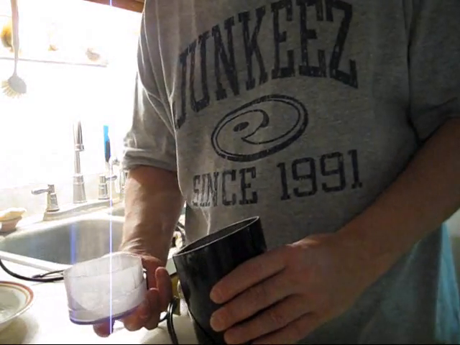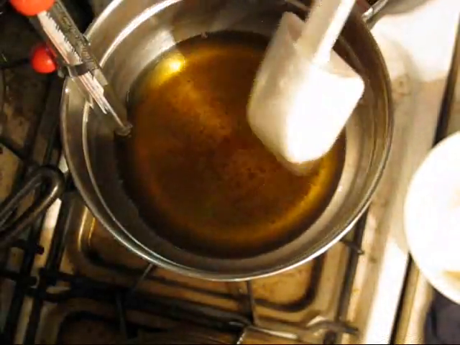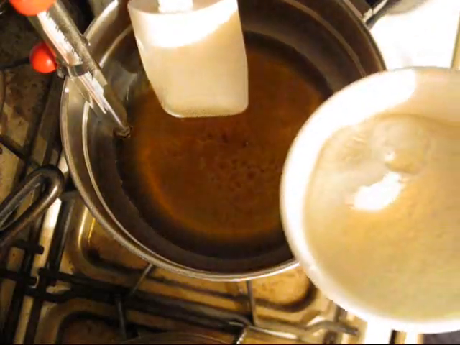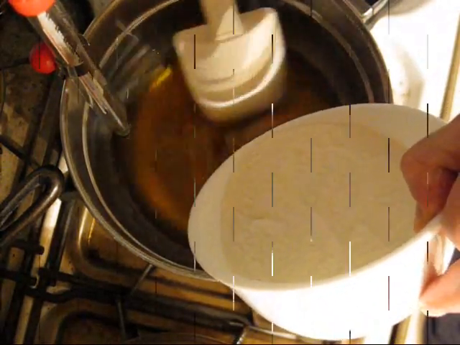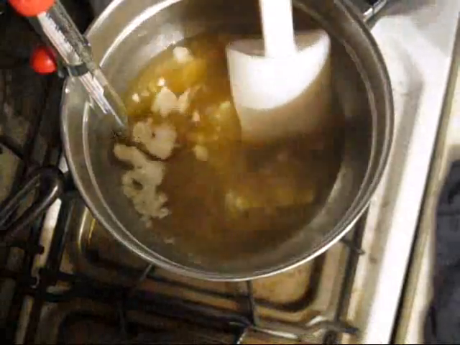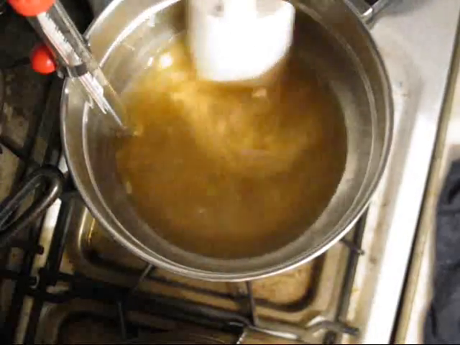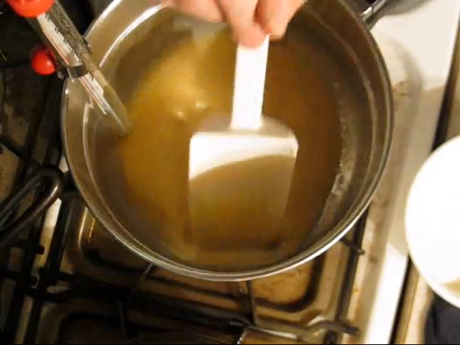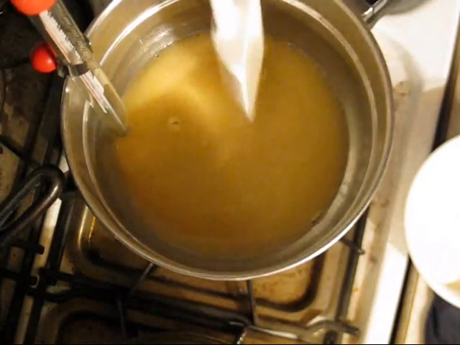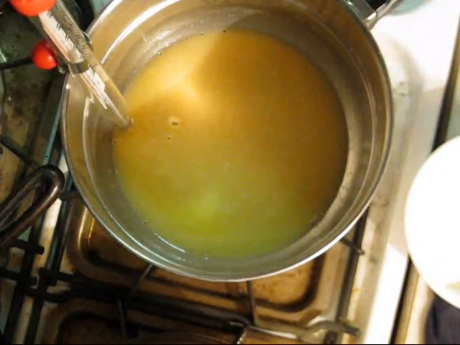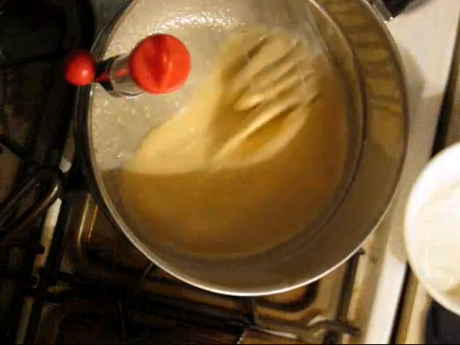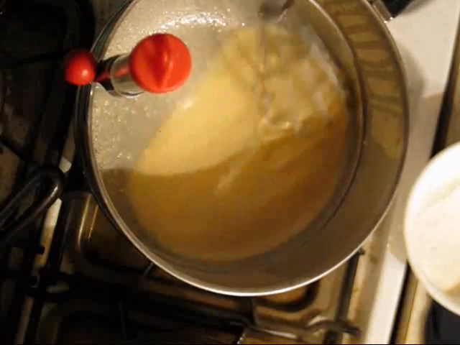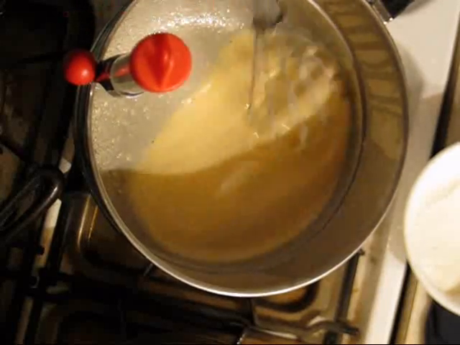Oh, that's a big difference. 125, that's about right, and I don't even have the heat on. Oh no. Okay. I need my little whisk thing. Well, this could go on for a while.